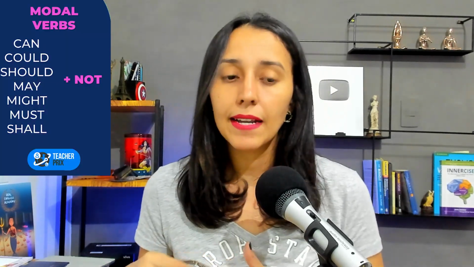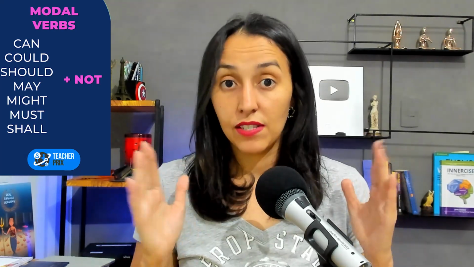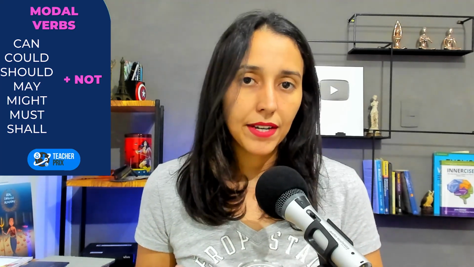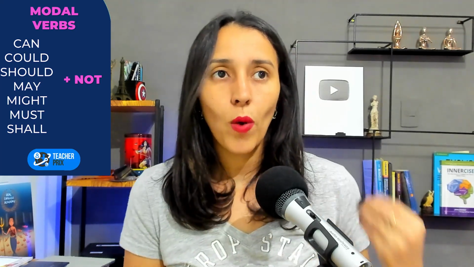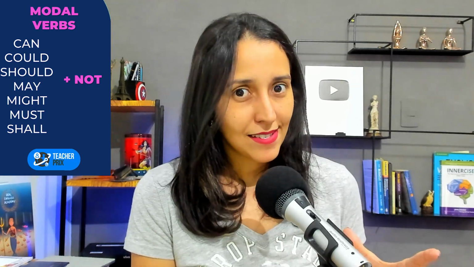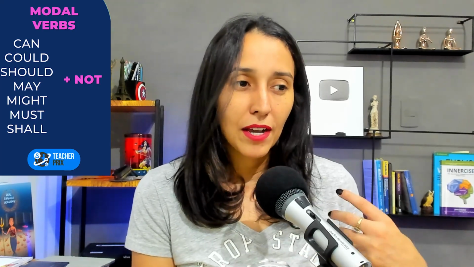Now, modal verbs. Can, could, should, may, might, must, shall. I put the most popular ones here, okay? Plus not. They also use not. So they follow the same pattern here, okay? Now, are questions with modal verbs common? It depends, okay? It depends on the conversation you're having. It's not as common as questions in the present and in the future or in the past. But they are common too.